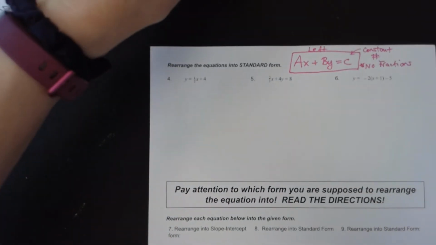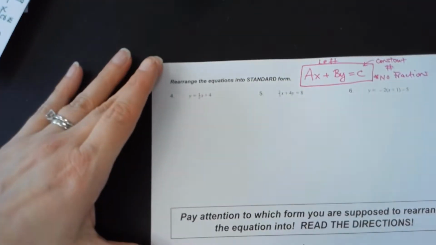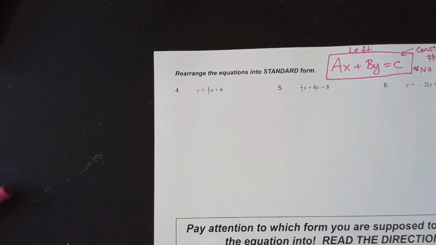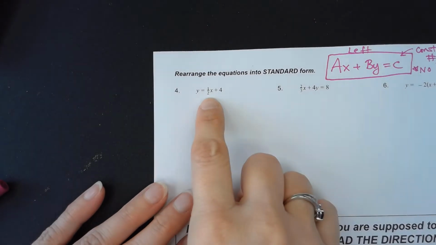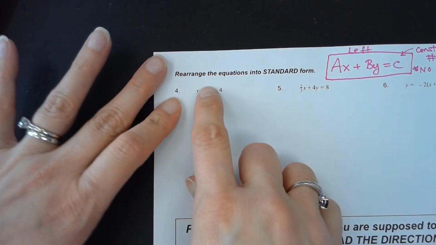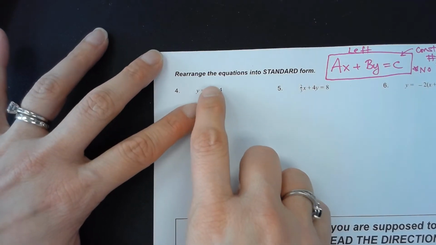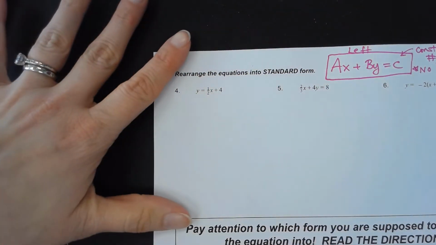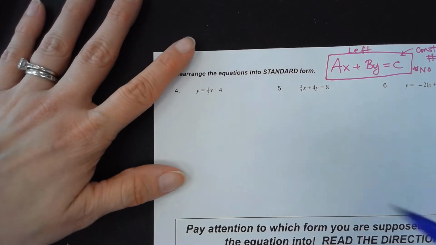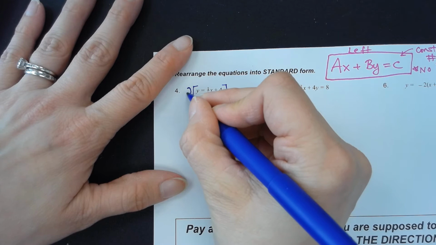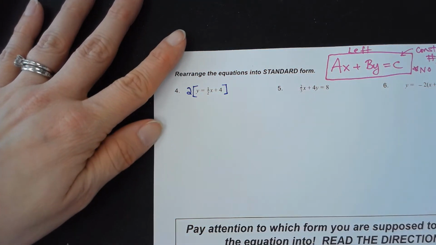Let's go ahead and zoom in here on this one. Rearrange into standard form. So I want to get the x term and the y term on the left. Oh, and there's a fraction. A fraction has a denominator. This says 1 divided by 2. The way that you're going to get rid of a fraction is to multiply. So I'm going to multiply everybody in this fraction by a 2. And let me show you how that cancels it out.